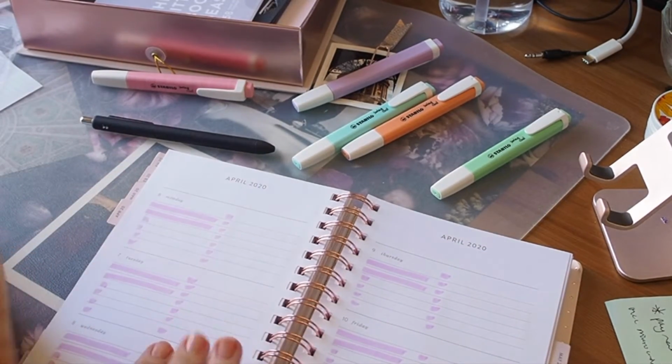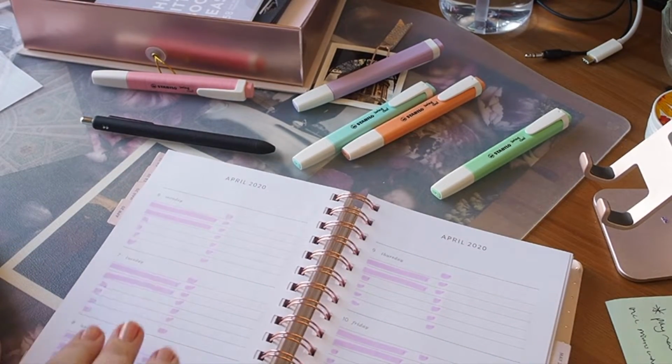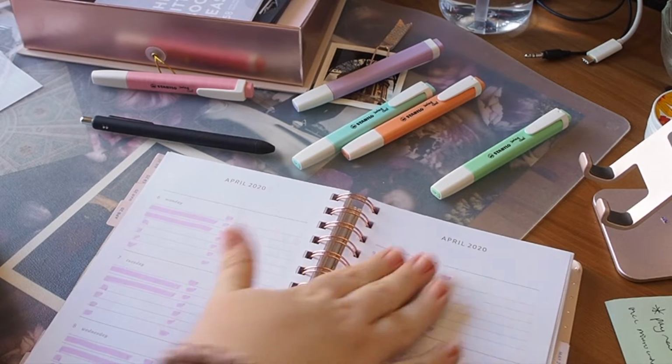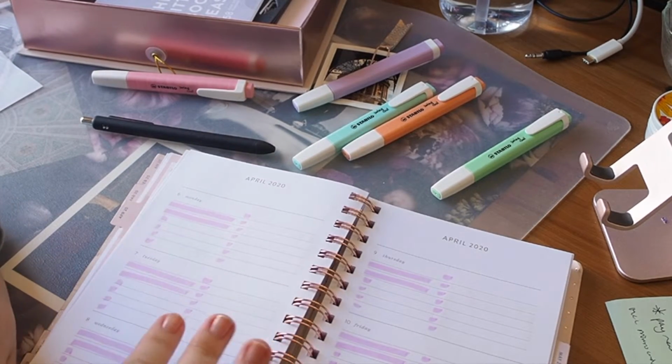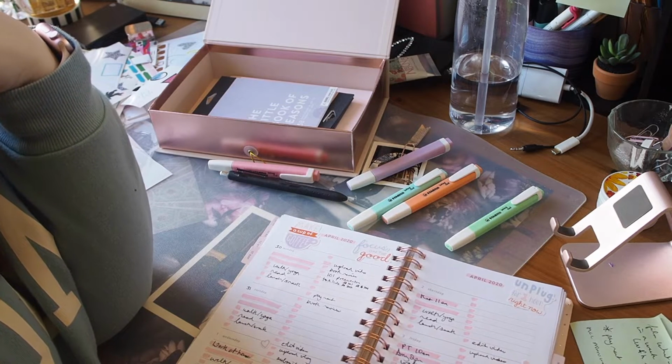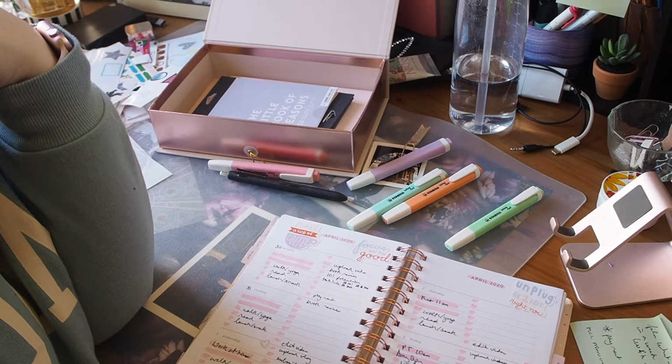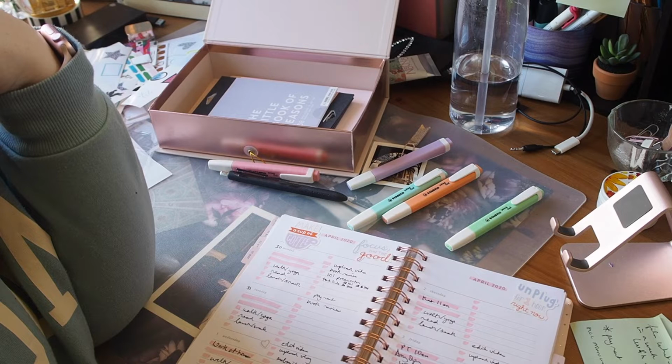So I like decorating them as I go, but I like having it set up structurally this way at the start of the month. So yeah, so I think that's it. I think that's all I have to say. This is how I'm setting up my planner for this crazy time we're in.